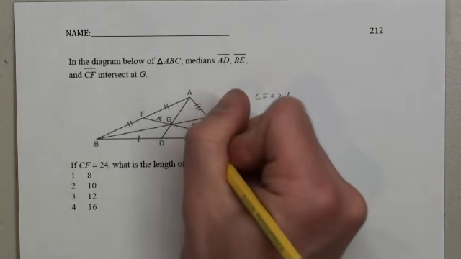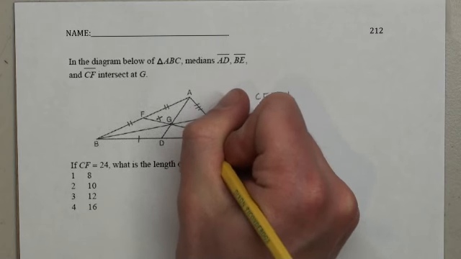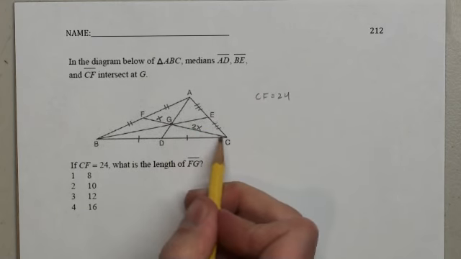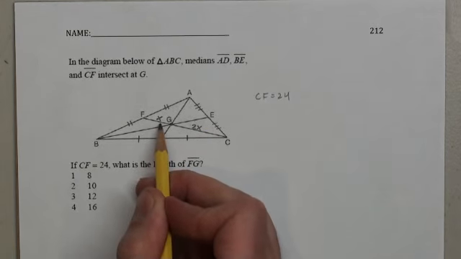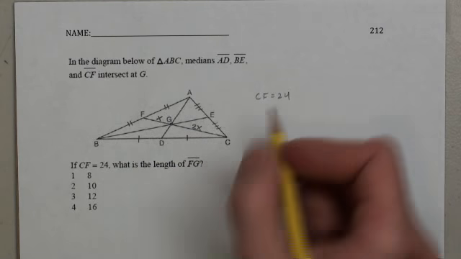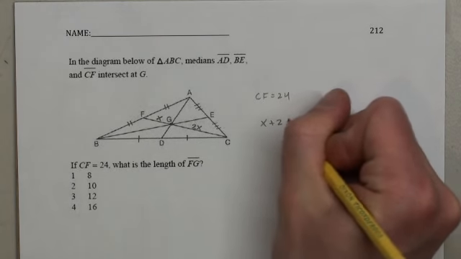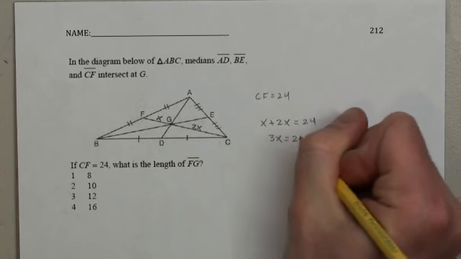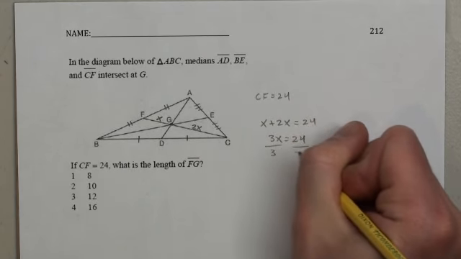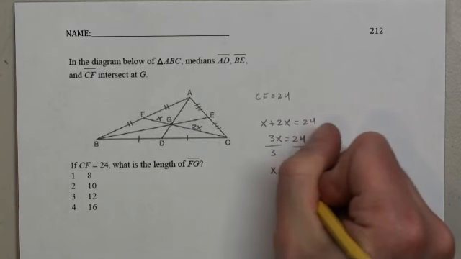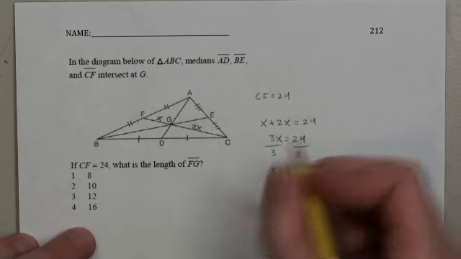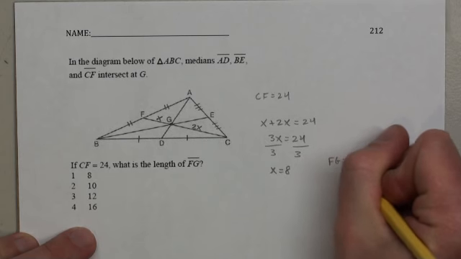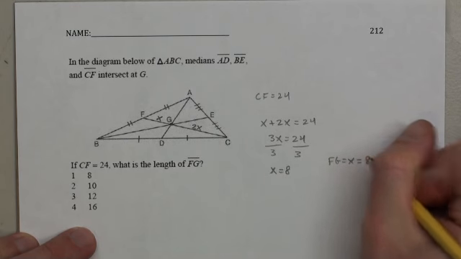And we know that GC would be 2x, right? It's got to be twice as long because this is the longer side. So it's double the smaller side. And we know the whole thing is 24. So we know x plus 2x equals 24. 3x equals 24. x equals 8. And FG equals x, which is 8.